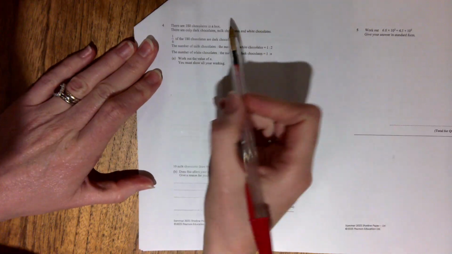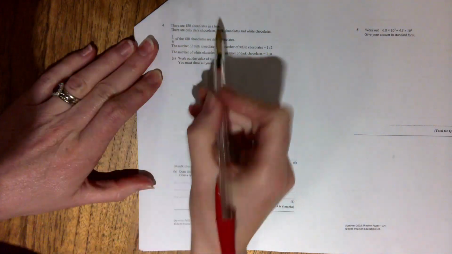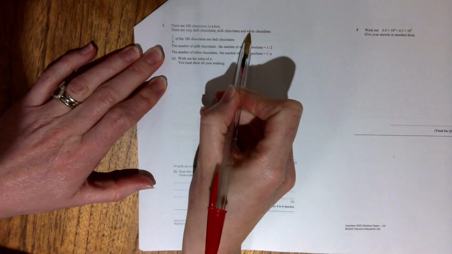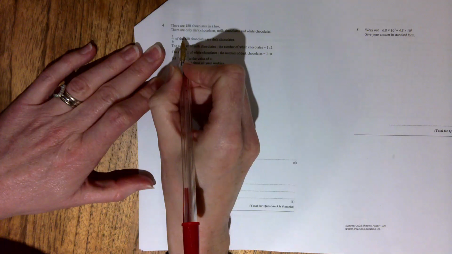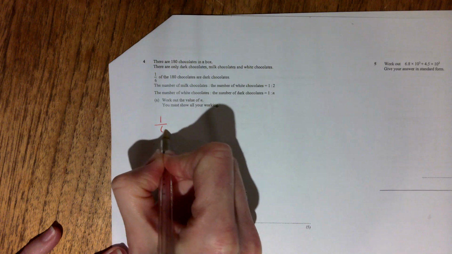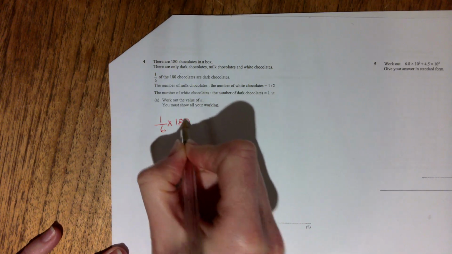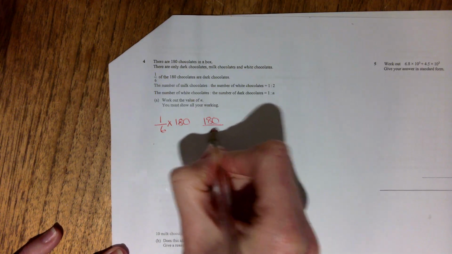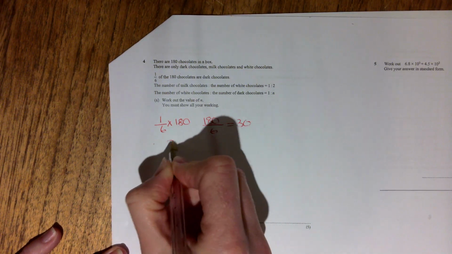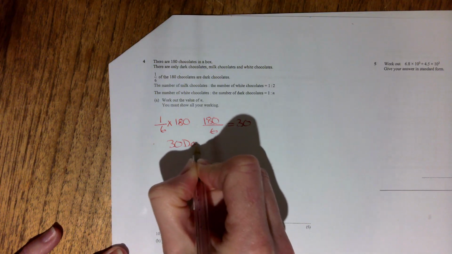Okay, question number 4. There are 180 chocolates in a box. There are only dark, milk and white. 1/6 of the 180 chocolates are dark chocolate. So I'm going to start with that. I'm going to do 1/6 of 180, which is the same as doing 180 divided by 6. 180 divided by 6 is 30. So that means that there are 30 dark chocolates.